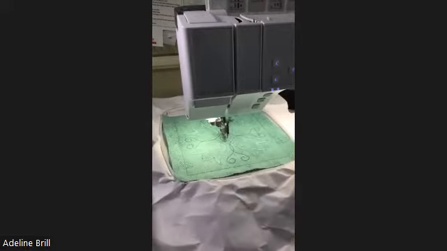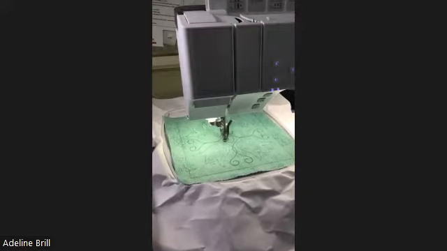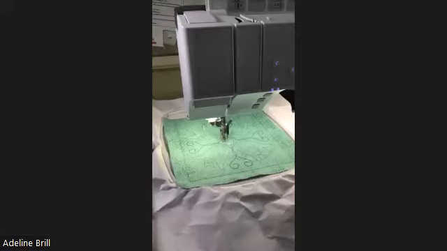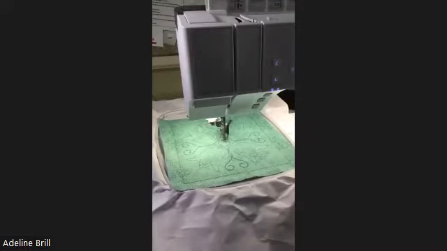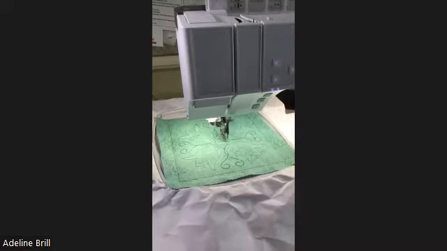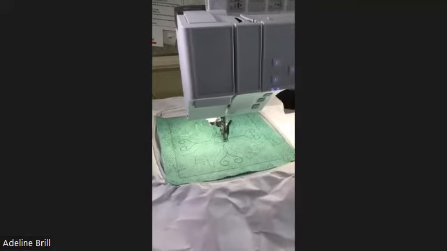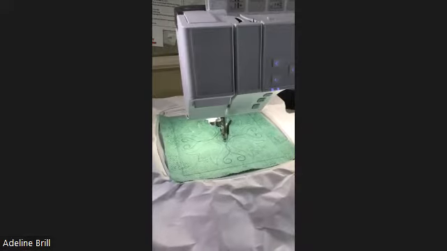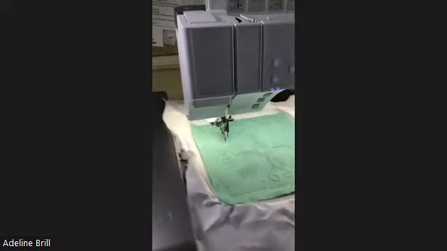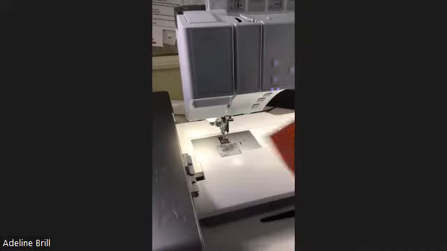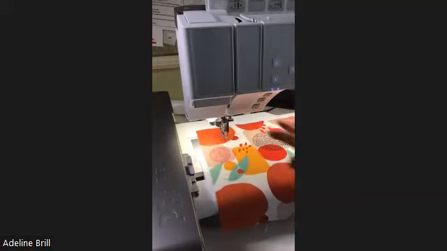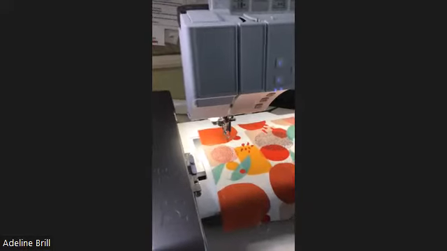Now it's cutting the center. All righty, so I'm going to take this out. And there's my piece of fabric that I'm going to put back in there. And what I'm going to do, first of all, is show you the samples that I did. So I'm going to turn this the other way right now.